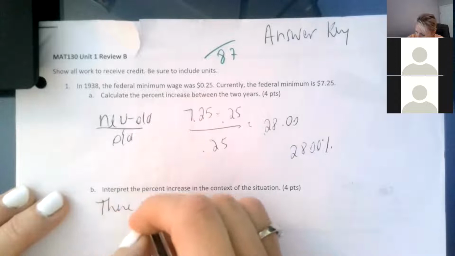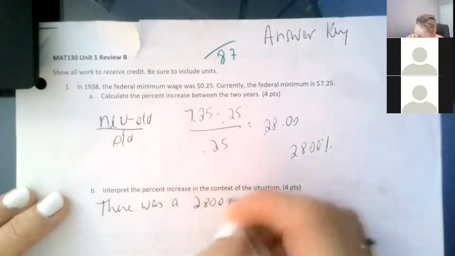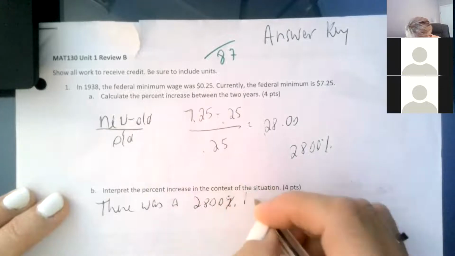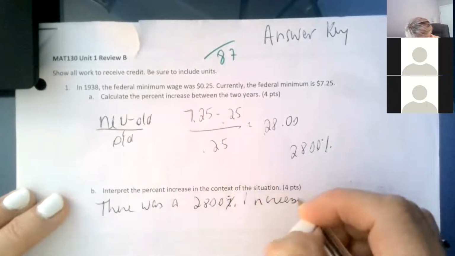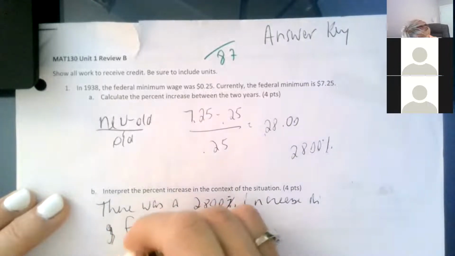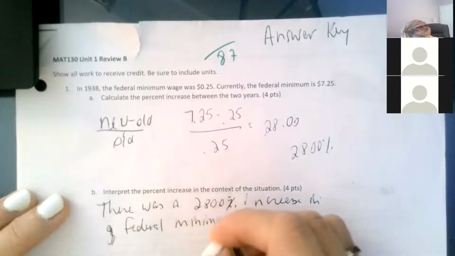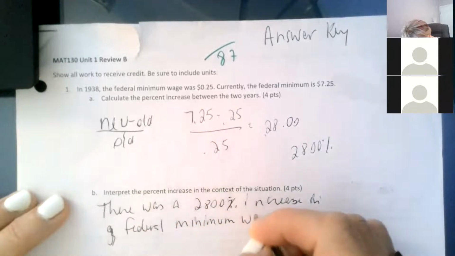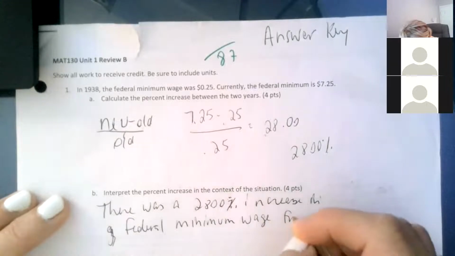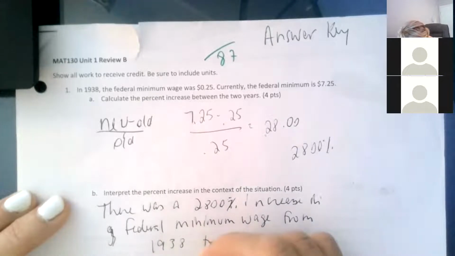So there was a 2,800% increase in federal minimum wage from 1938 to current.